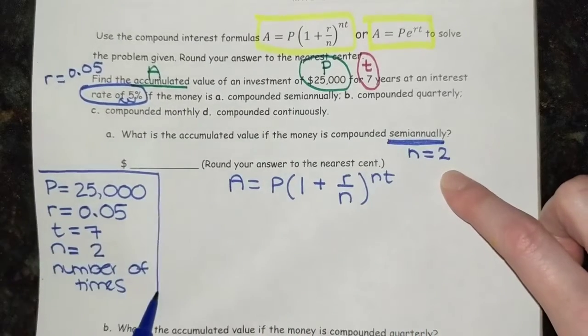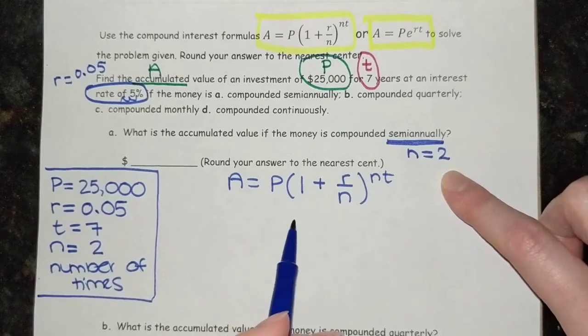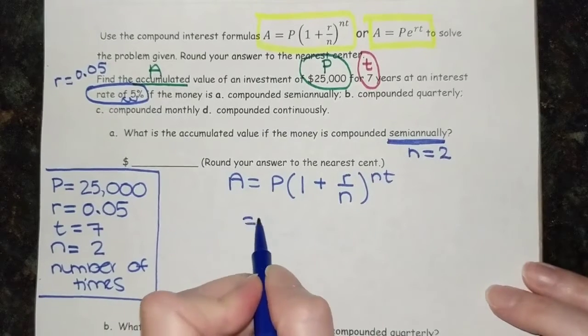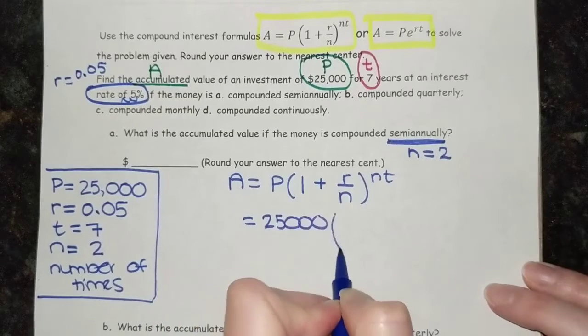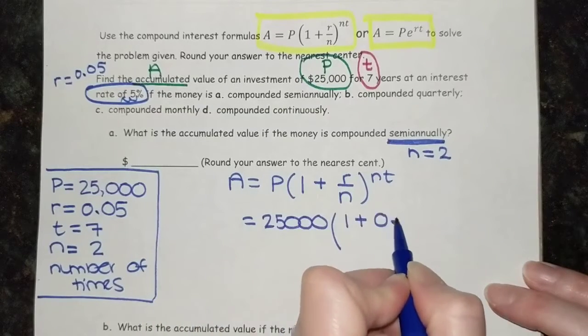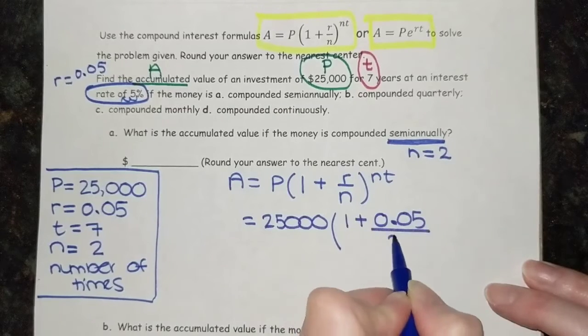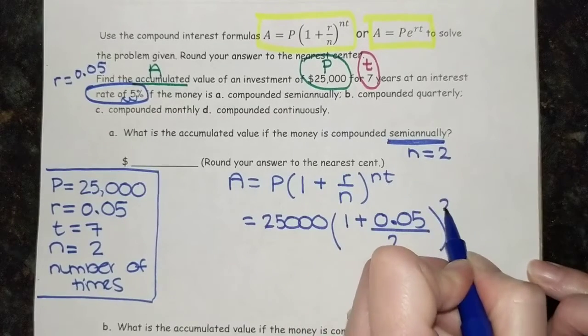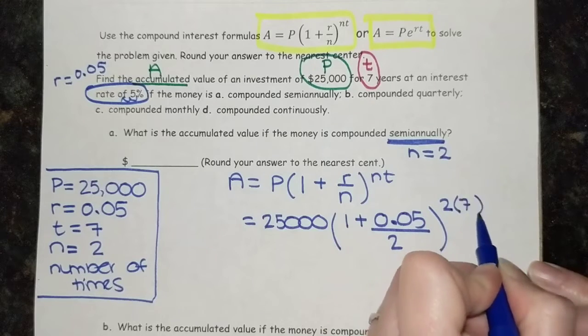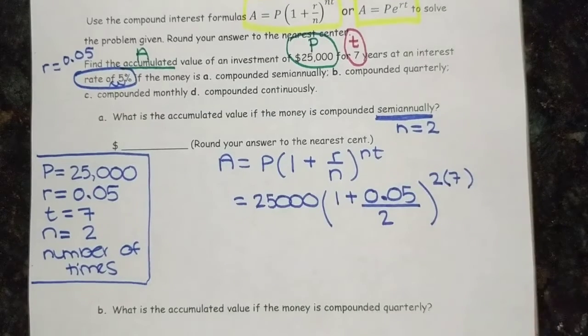So what you do is you take all of these variables and plug them into the formula. So we will have P is 25,000, 1 plus the interest rate of 0.05 over n, which is 2, and then n, which is 2, and then our t, which is 7. Now, once you get the formula written, there is a little bit of a challenge trying to type it in on the calculator. You have to be very, very careful about going through your PEMDAS process. So if you think about PEMDAS, the first thing that you need to do is evaluate the parentheses first.